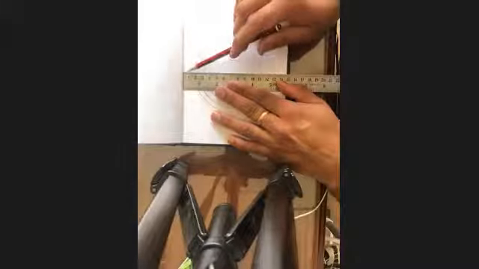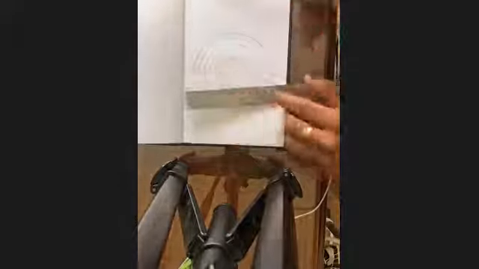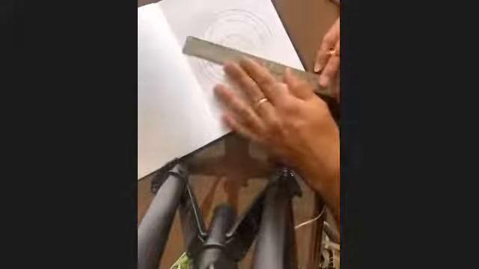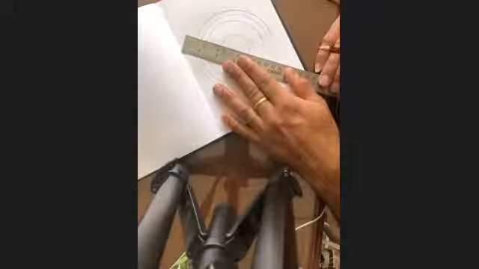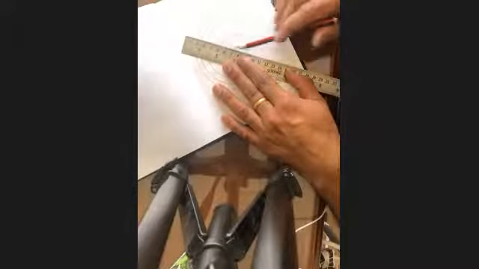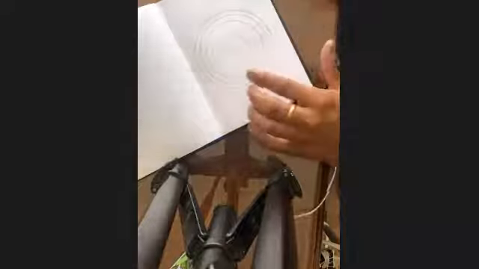And now we're crossing it with another line. It's kind of a target shape. Then we're going to cross it the other way. So now we've got 1, 2, 3, 4, 5, 6.